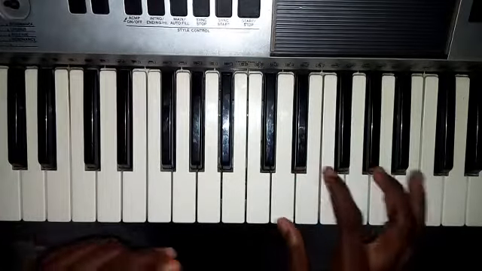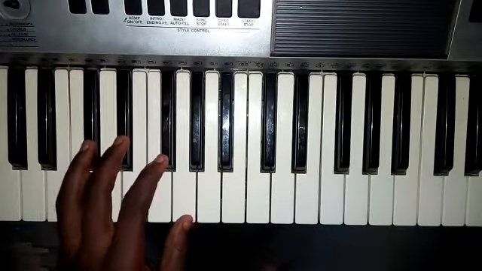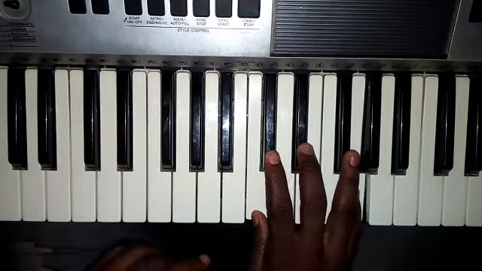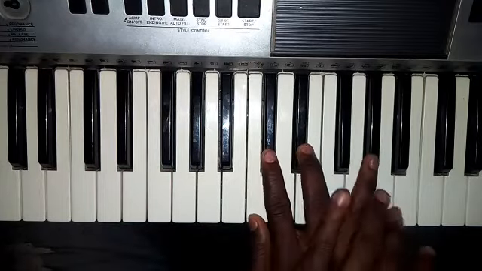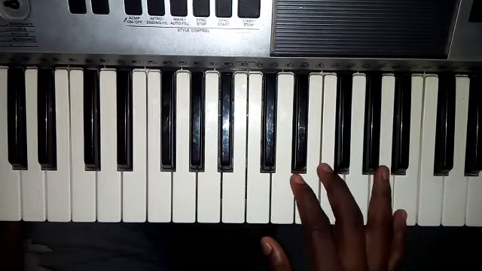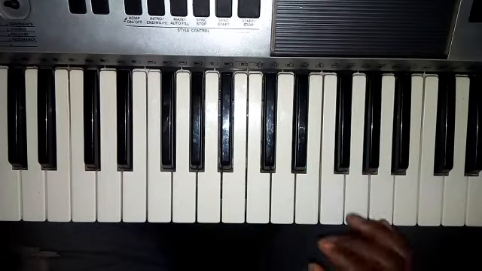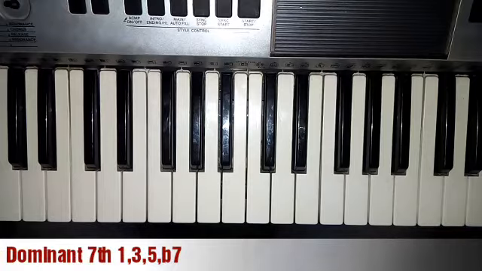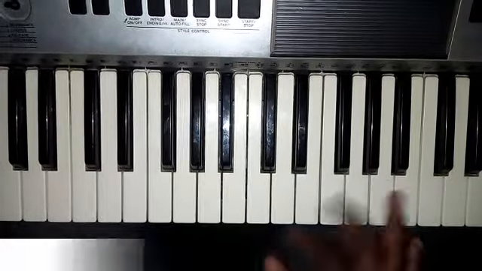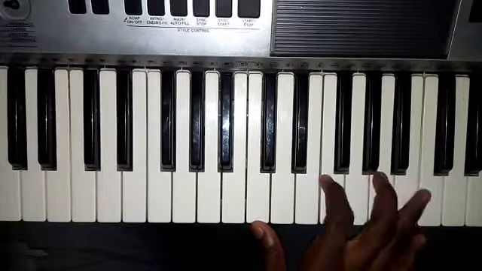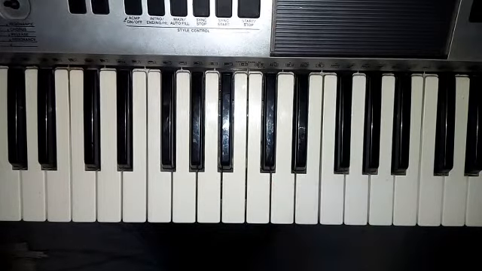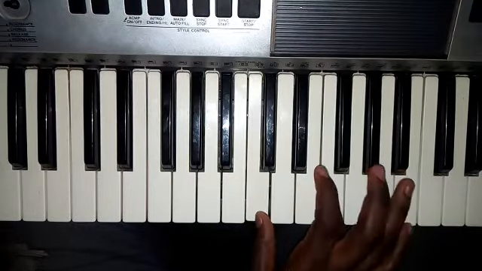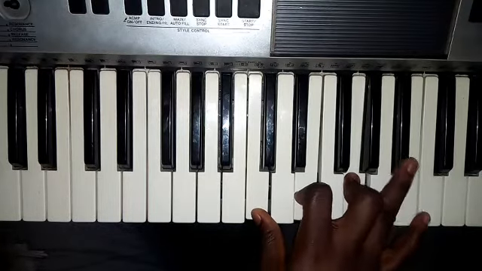So the minor 7 chord is by playing a minor triad and adding the 7th note. So you should know your scale number. 1 flat 3, 5, and 7th. Oh, sorry. Before we talk about that, let's talk about another chord known as the dominant 7 chord. We'll revisit the minor 7 chord. The dominant 7 chord is formed by playing the flat 7. So now we are leaving the scale. The dominant 7 chord is formed by playing your 1, 3, 5, then your flattened 7.